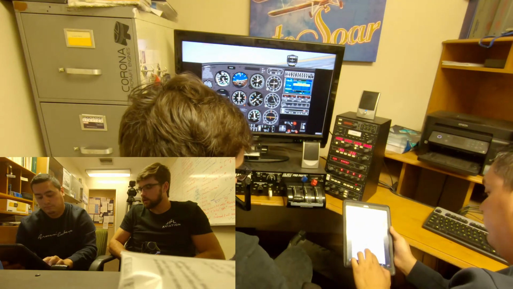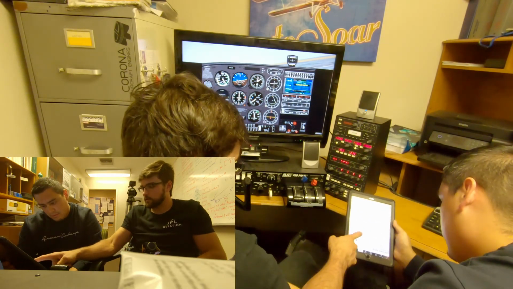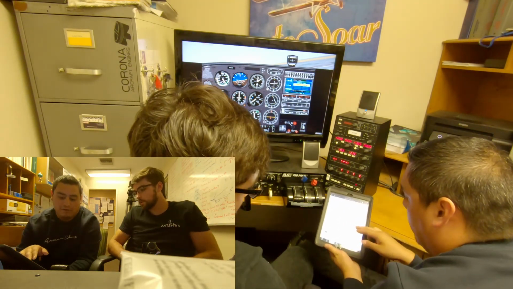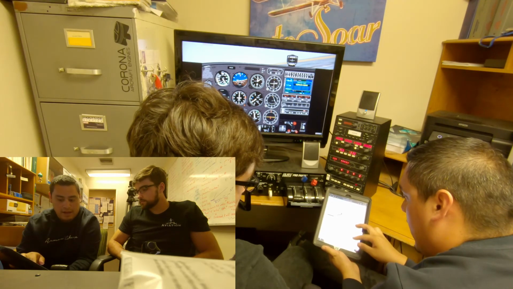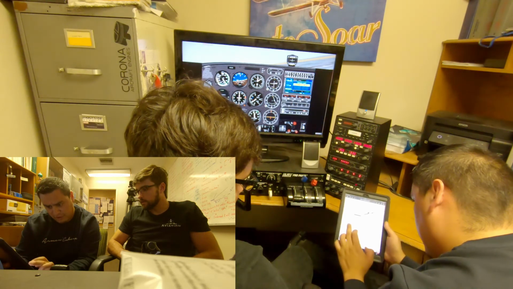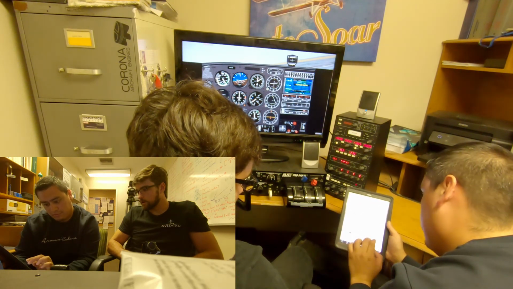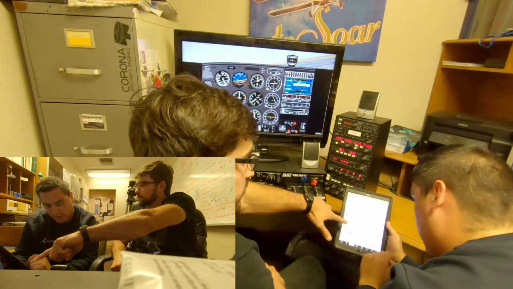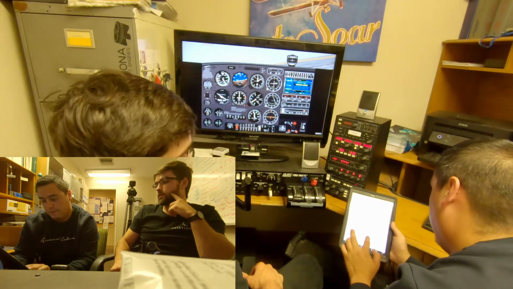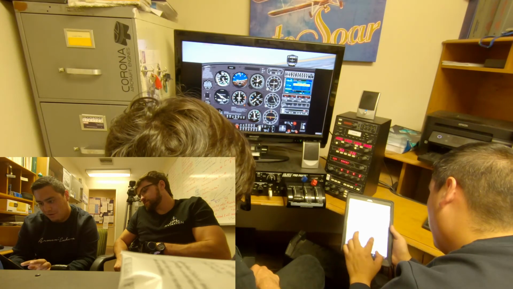So why is the LNAV higher than the LPV? LNAV is higher than your LPV because it doesn't have vertical guidance. And for the LNAV/VNAV, I'm not sure exactly why it's higher, because you have lateral and vertical on that one, but that's a good question. Oh, LPV has WAAS. Yes, correct, that's what it is. The Wide Area Augmentation System, yes, exactly. Good. Overall, good first one.